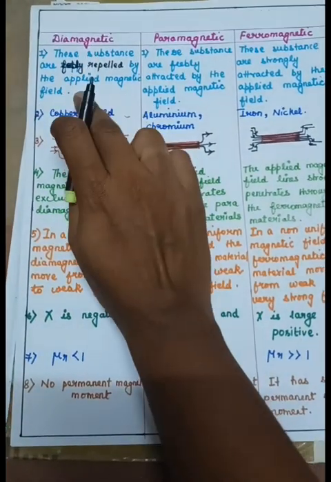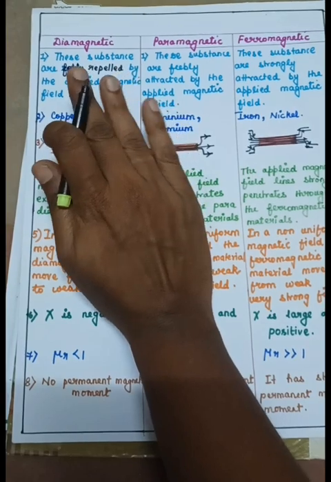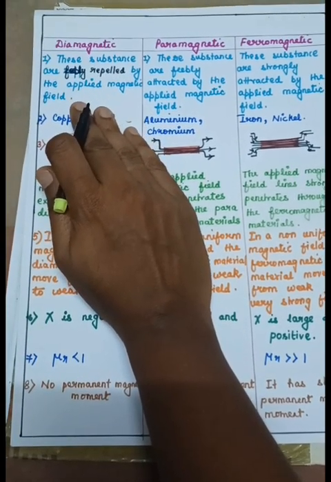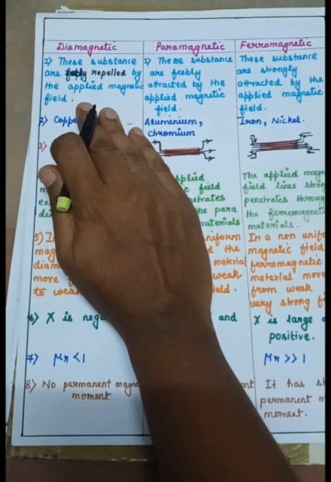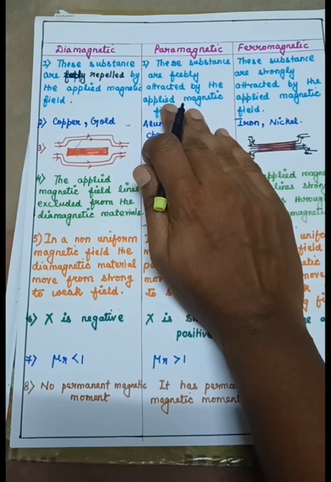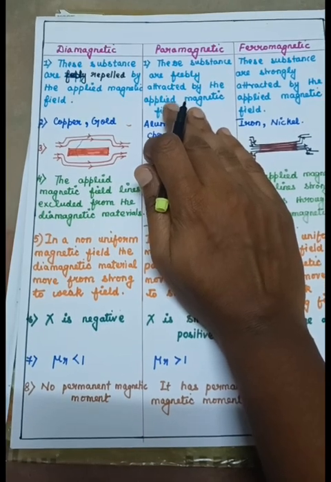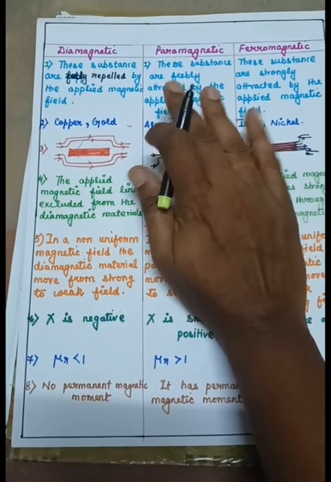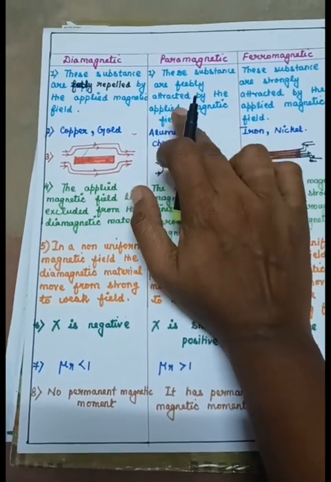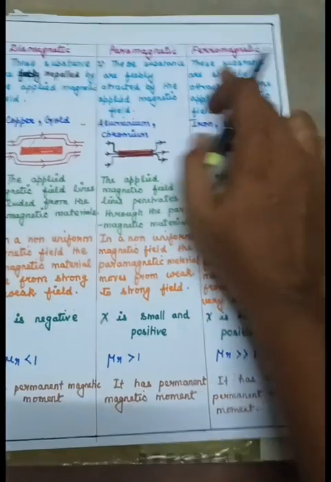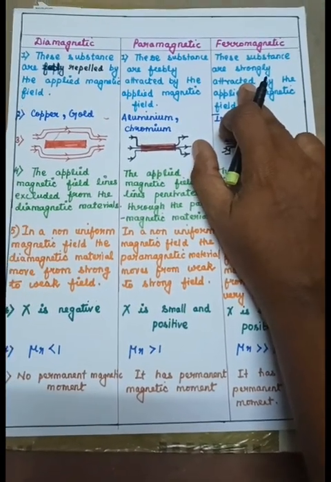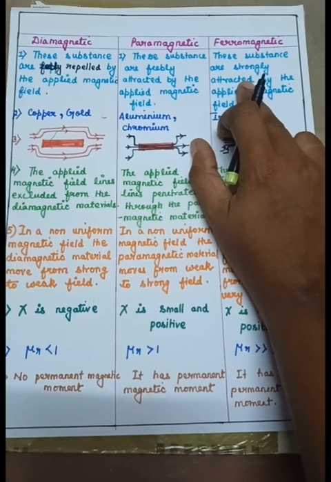The first one: when a diamagnetic material is placed in an external magnetic field, it will be repelled, whereas a paramagnetic material placed in an external magnetic field is feebly attracted. Not that much, but it will be slightly attracted towards the applied magnetic field. In case of a ferromagnetic material, it will be strongly attracted towards that external magnetic field.